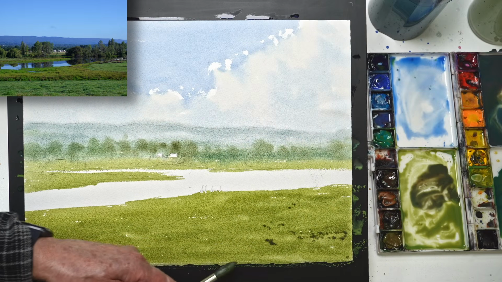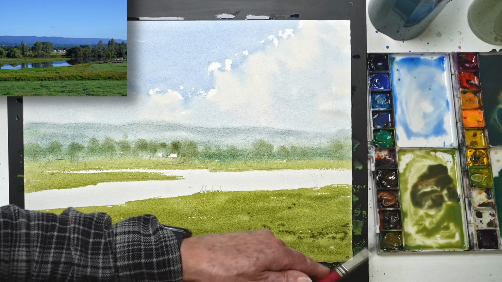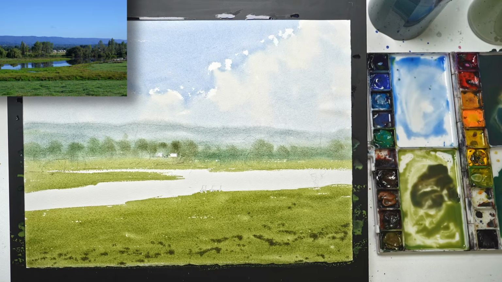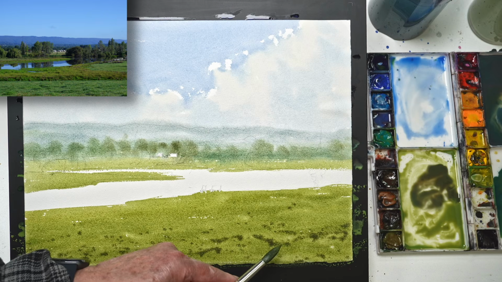Just going to add some more texture to the foreground. Just splattering some darker paint. Very light taps because this is quite a big brush.